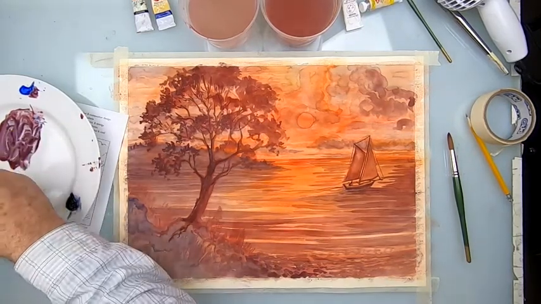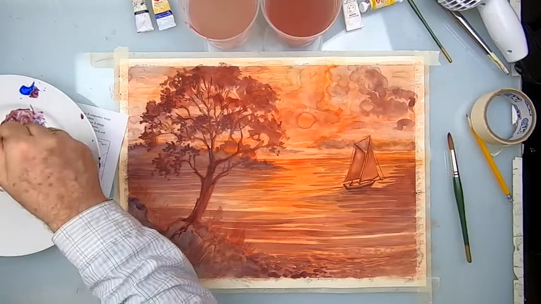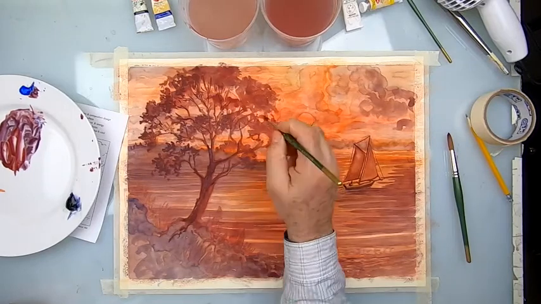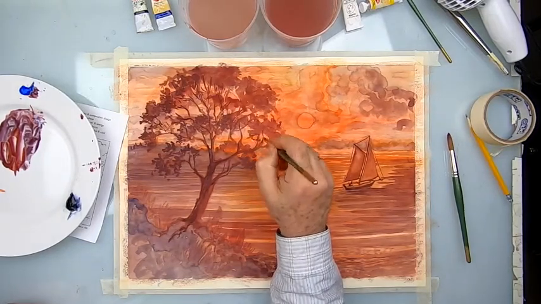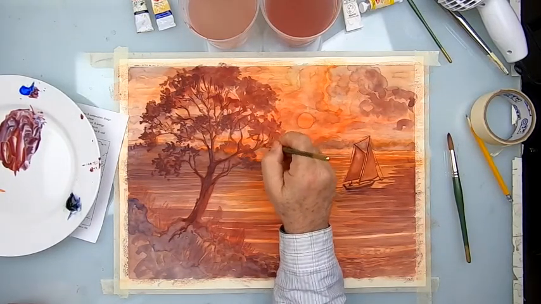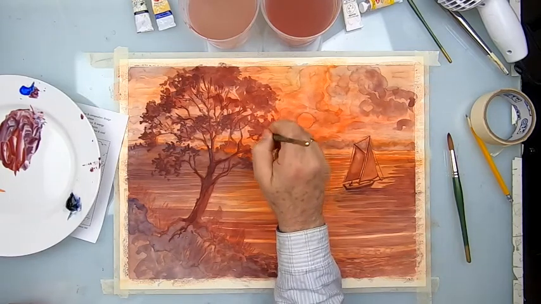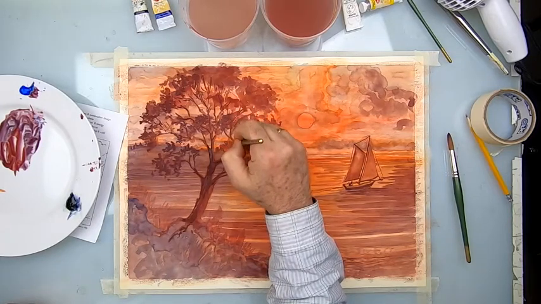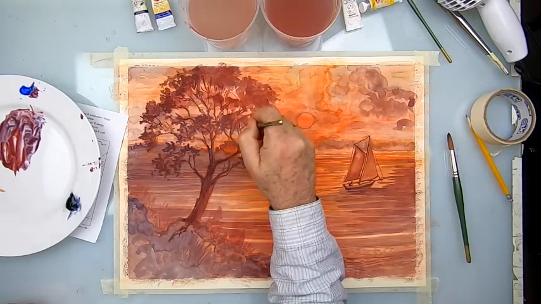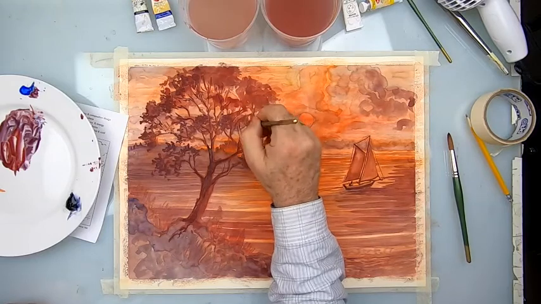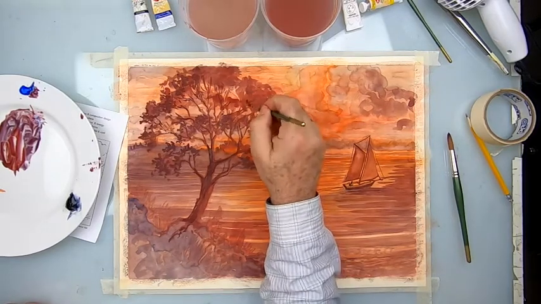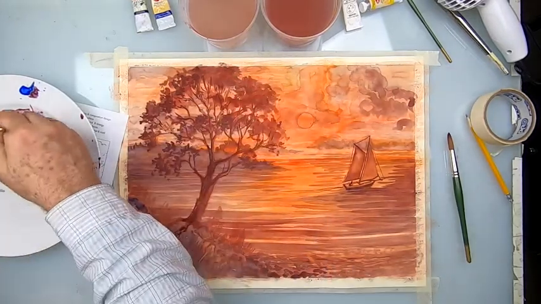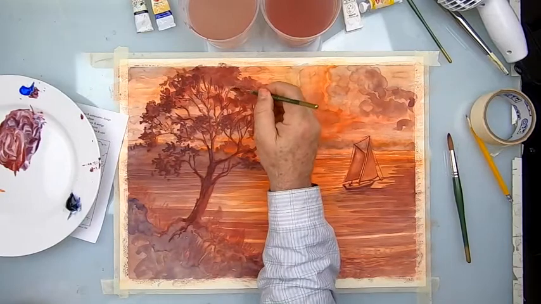Put some red in there. Brighter, it's closer to the light. Working the shadow side of this foliage.